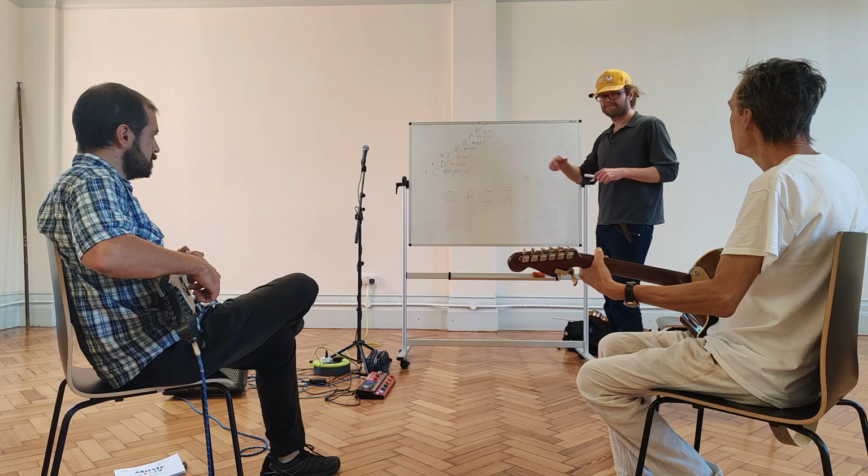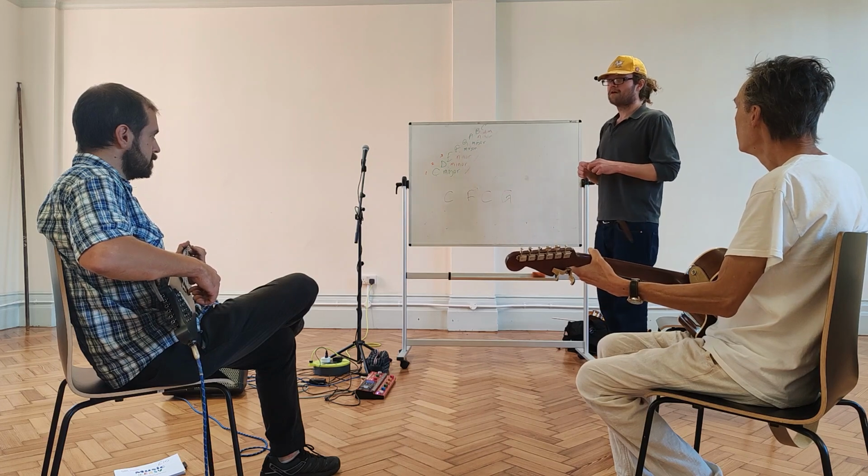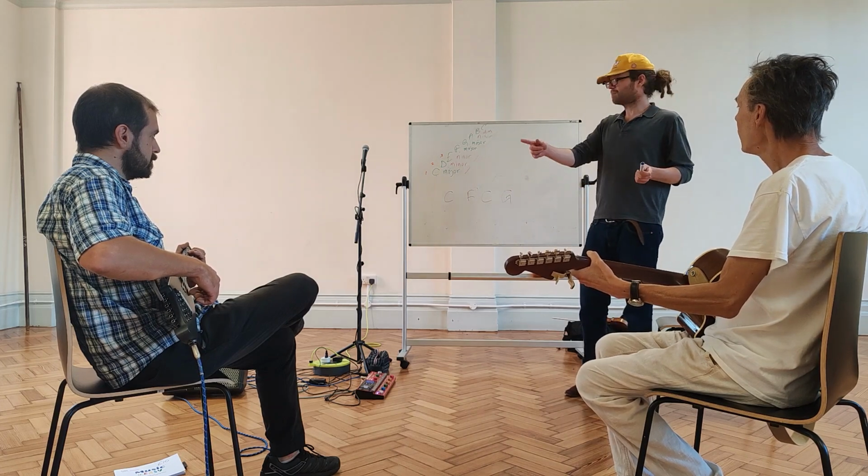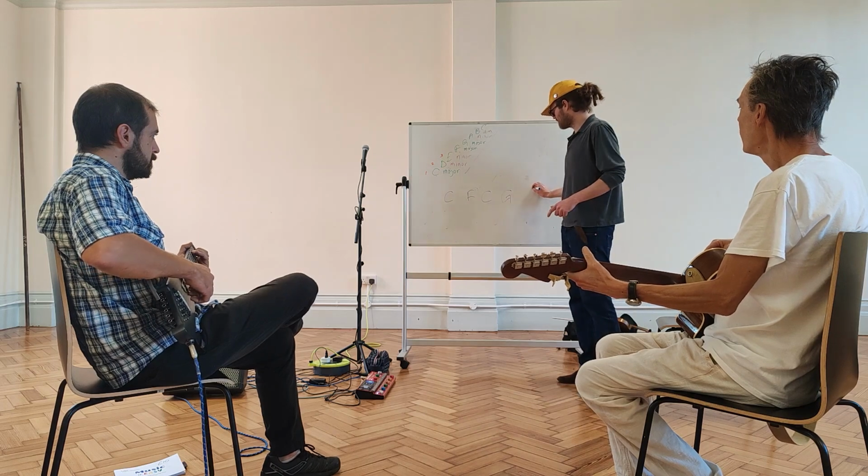And then end on a C. Resolve. Beautiful. Very familiar, right? Can you play me a chord progression and resolving to C at the end?